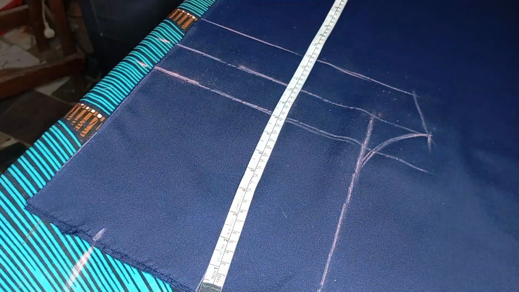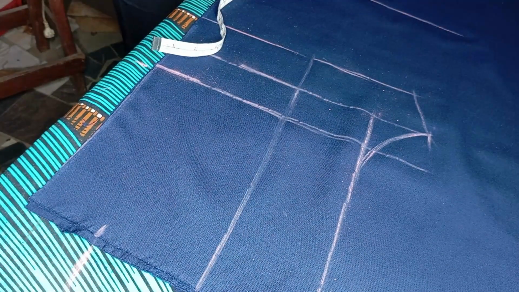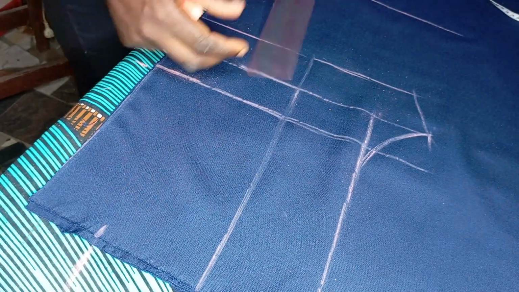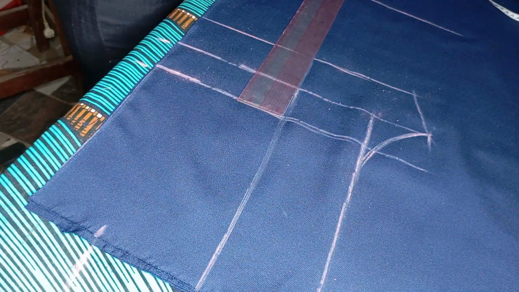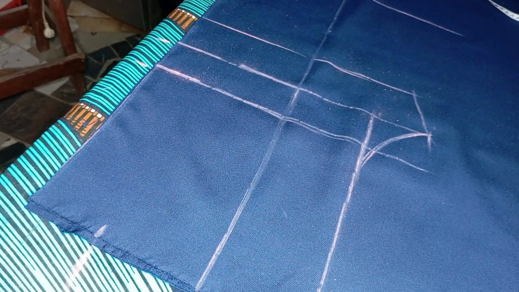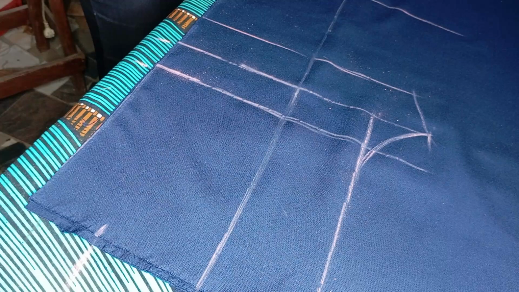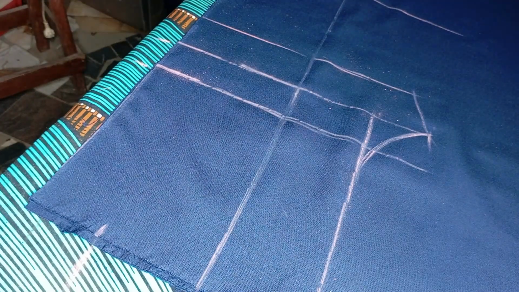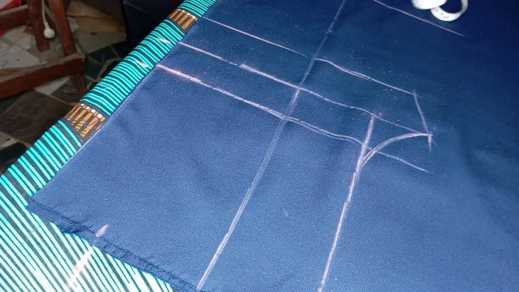At this point, mark your knee length and your hem length, and then square this guideline to the end. Divide the round knee by 2.